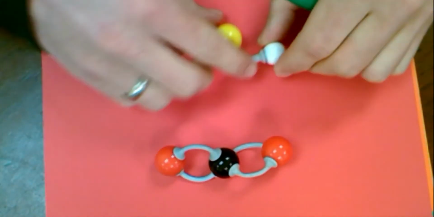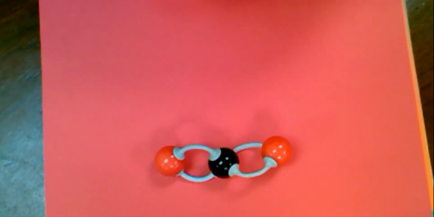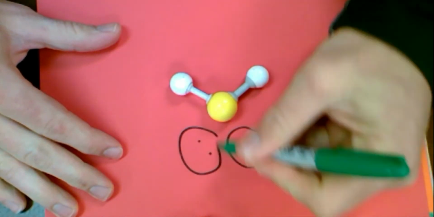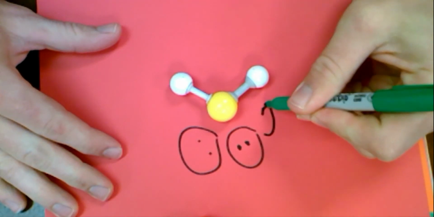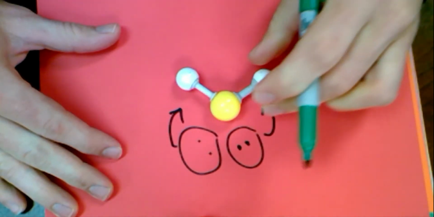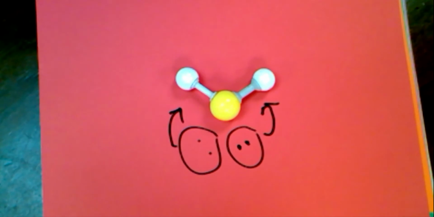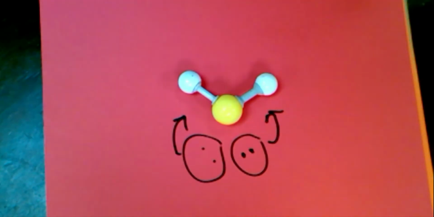But because this one happens to have non-bonding pairs, which again are not shown here, these non-bonding pairs are pushing these other atoms apart, and because it's bent, that makes it polar. So things that are polar are going to behave a little bit differently than nonpolar ones.